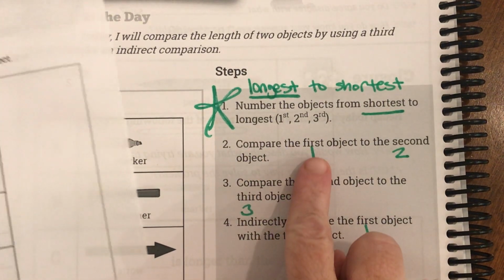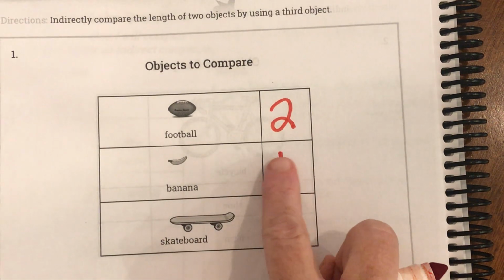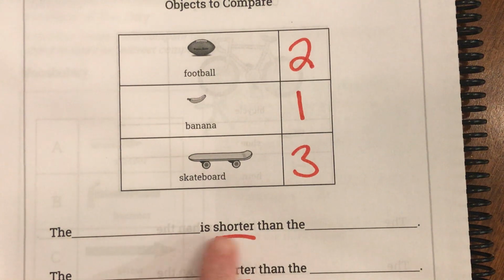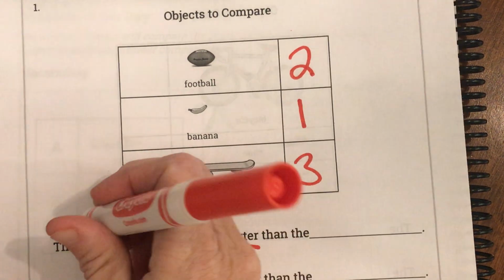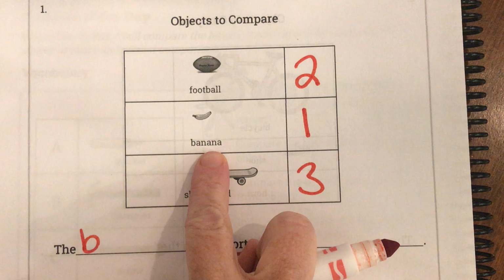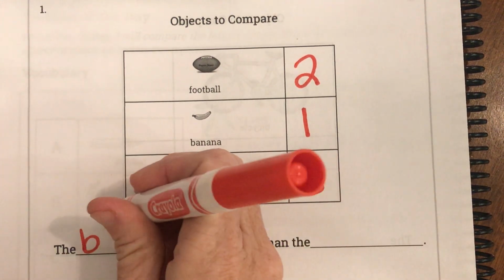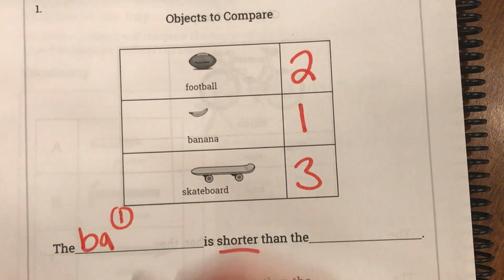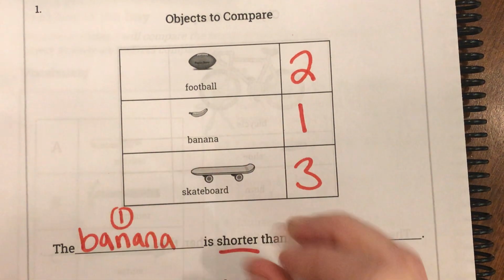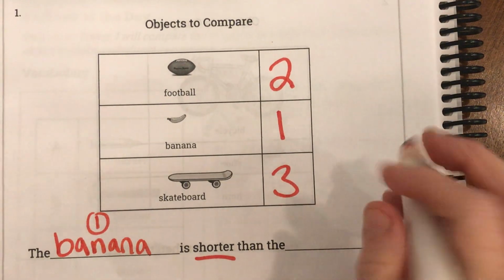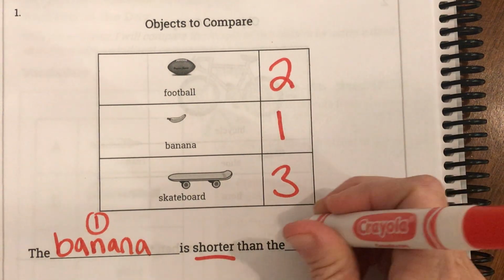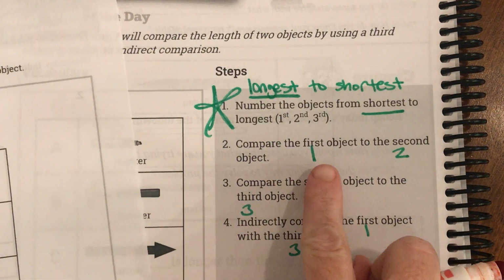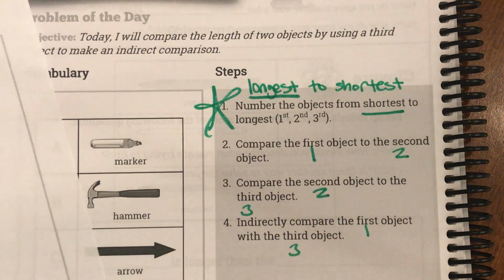I'm going to compare the first object to the second. So here's my first and my second. So when it says the blank is shorter than the blank, I'm going to say the banana because it's my first. And if I'm not sure how to spell it, I can just copy it there. The banana is shorter than the second, which is my football. Okay, so I compared the first to the second. Now let's read our next step.